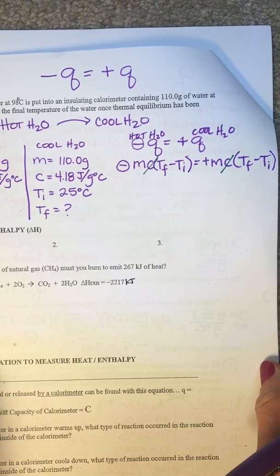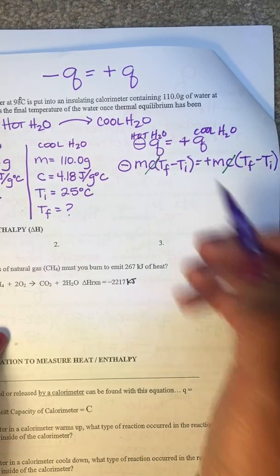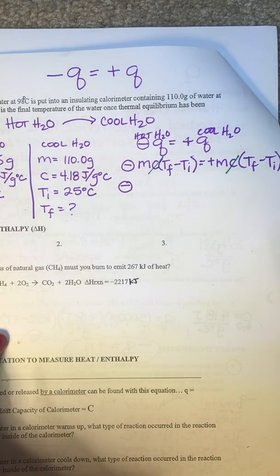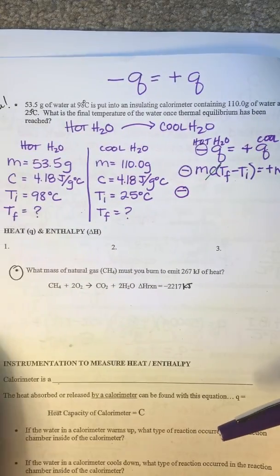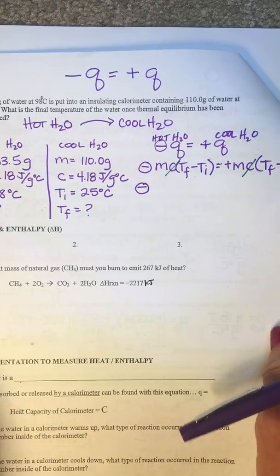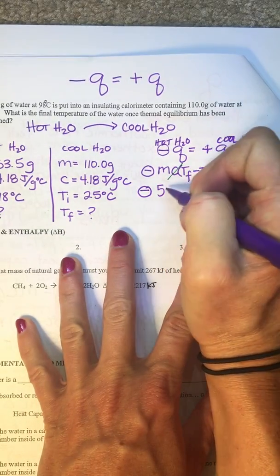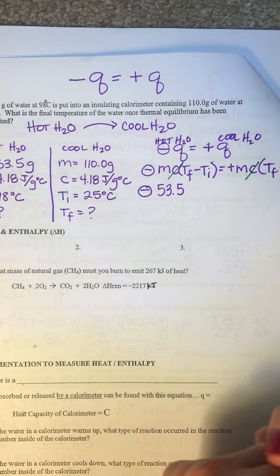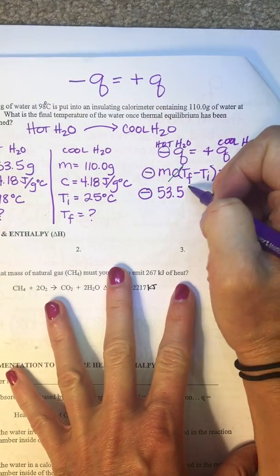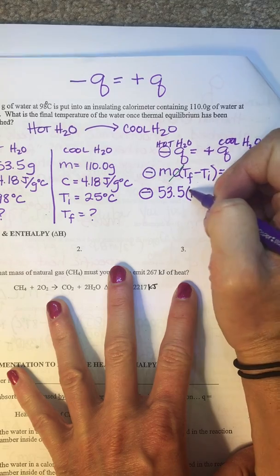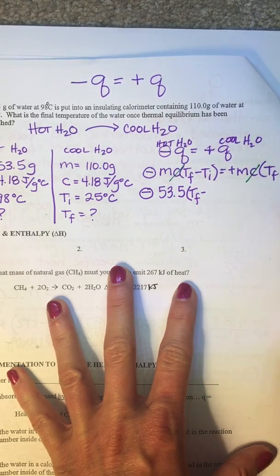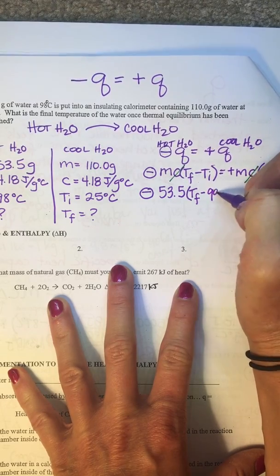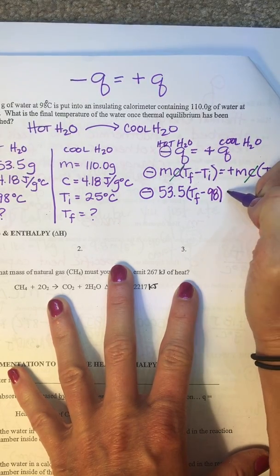Alrighty, so we've got our hot water side. I'm not going to forget my negative. Now, what was the mass of that hot water? It was 53.5 grams. So I'm going to have 53.5 here. I'm going to leave off my grams since I canceled out the C's. And then I've got my TF. We don't have that, we're solving for it. And then the initial temperature of that hot water was 98 degrees Celsius.